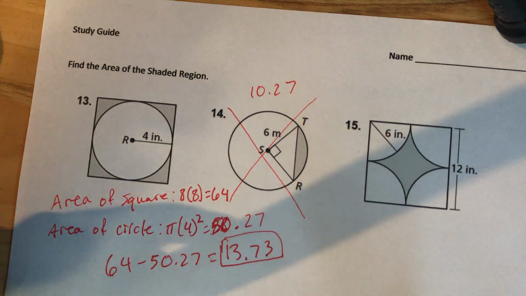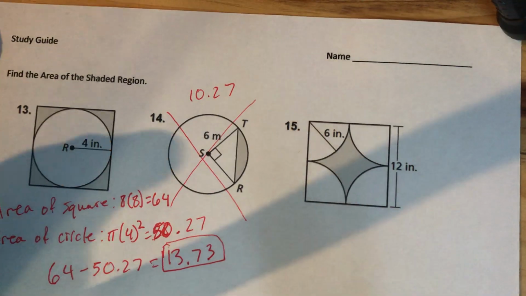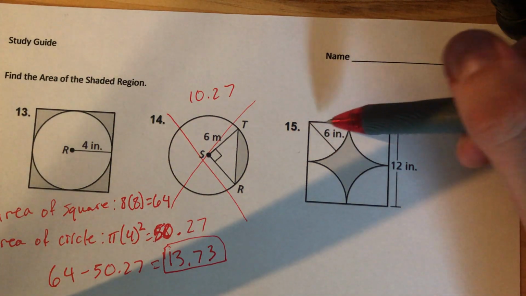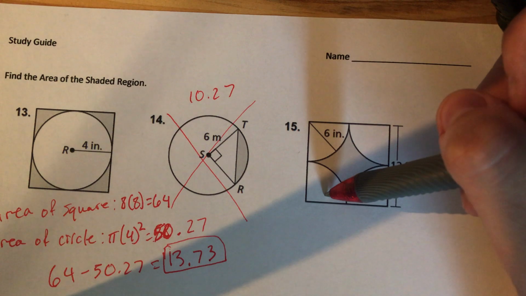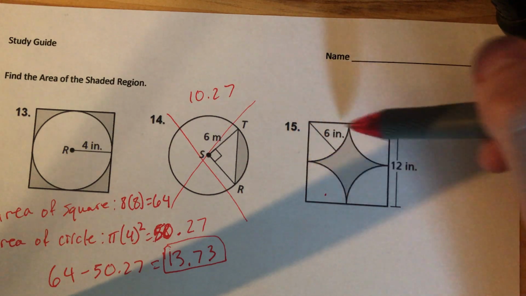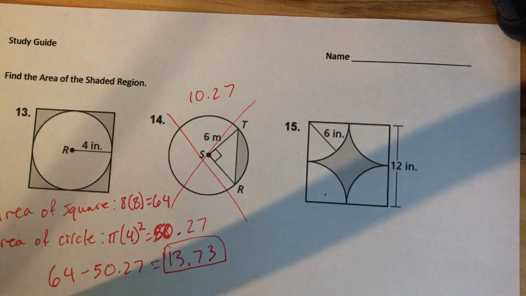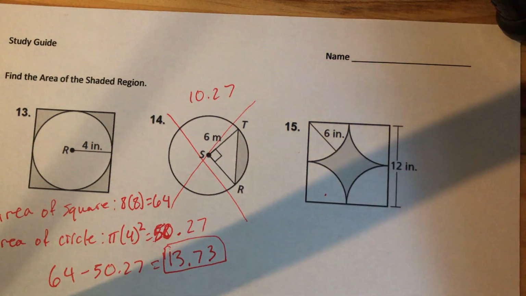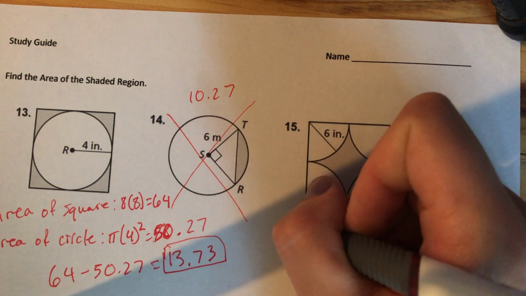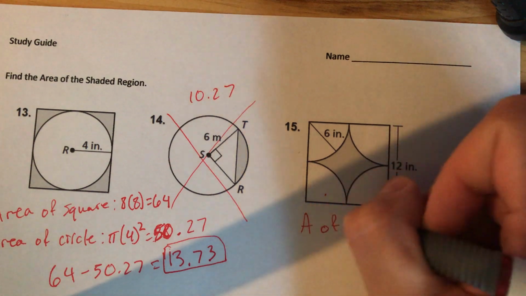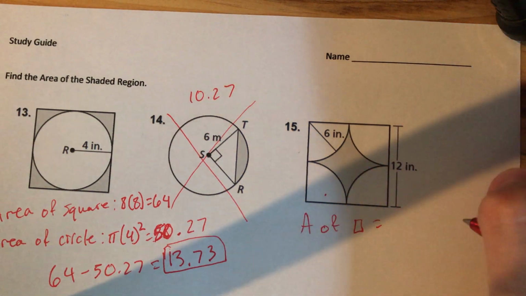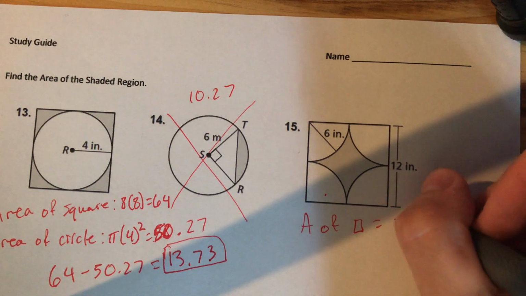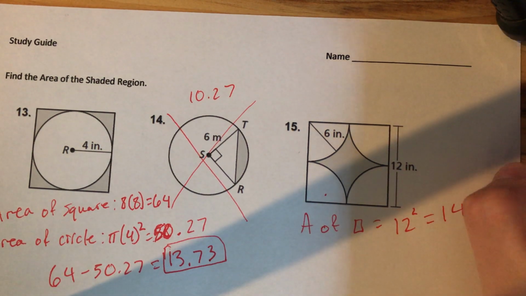All right. Let's go to this last one. So be careful with this last one. Notice this is not half a circle, this is 1/4 of a circle. So literally all 4 of these is just one circle. So we're just basically subtracting one circle from one square. So let's find the area of the square first, shorthanded this time, which is just one side squared, which is 144.